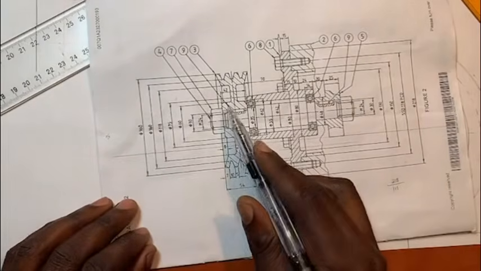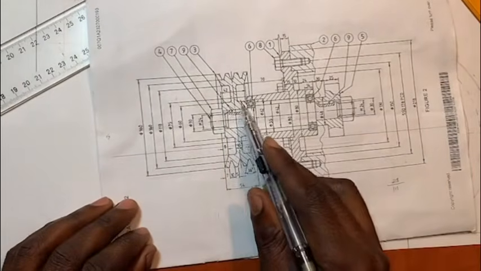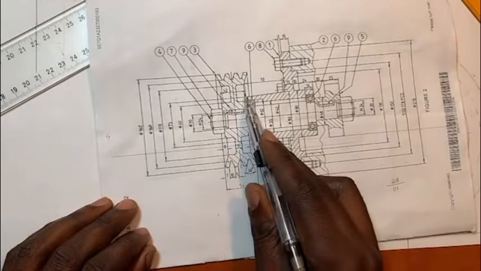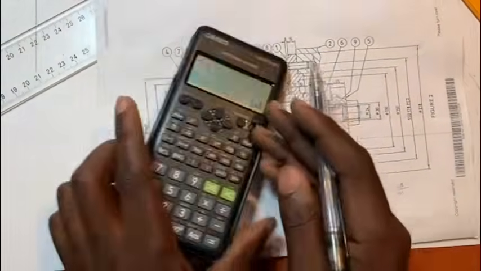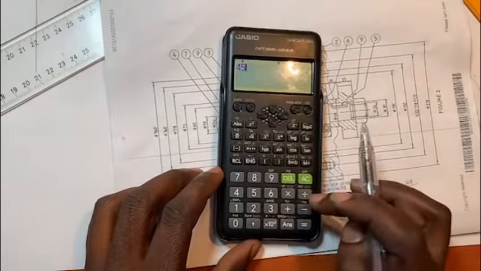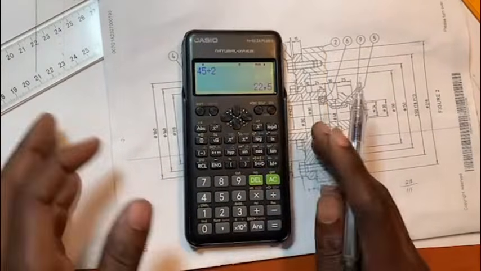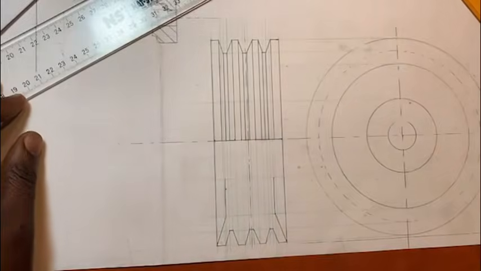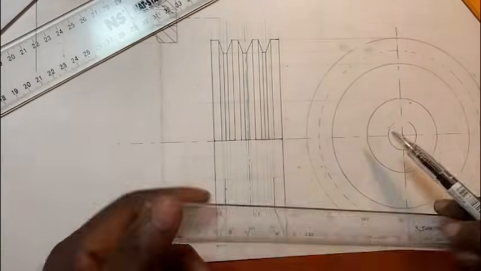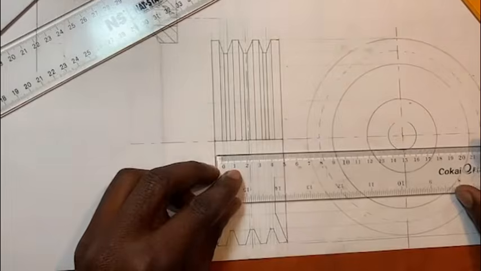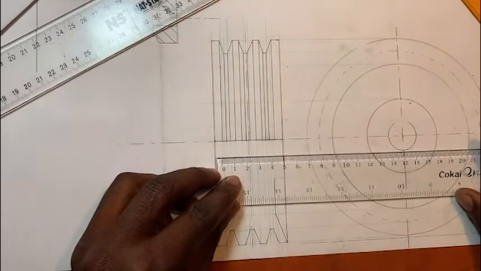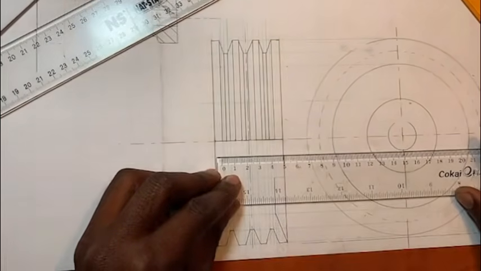Now, double check the thickness. They said 42 from here till there. So if you say 42 divided by 2, you're getting what? 22.5. So 22.5 this side, 22.5 this other side. 21, 22, which is this one.